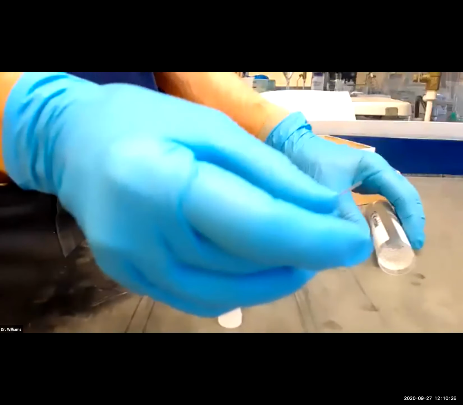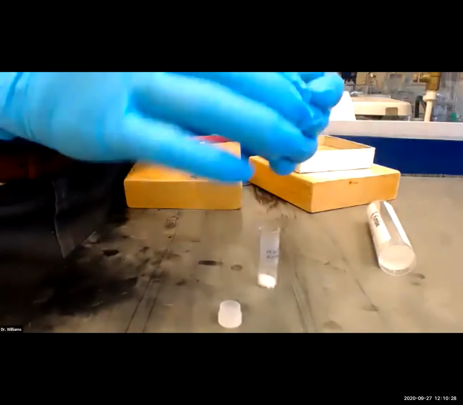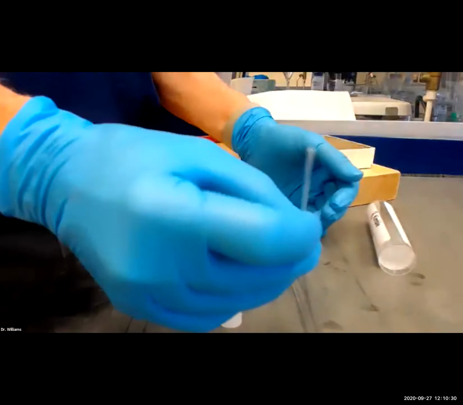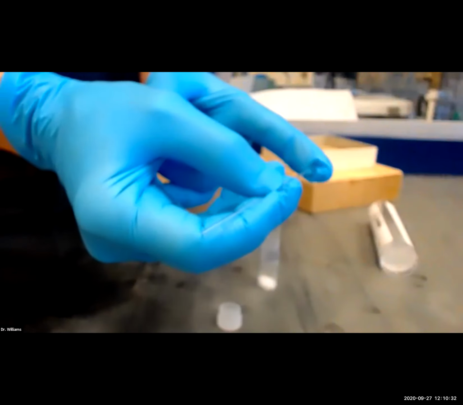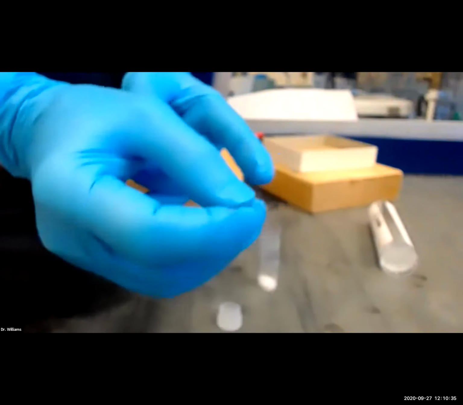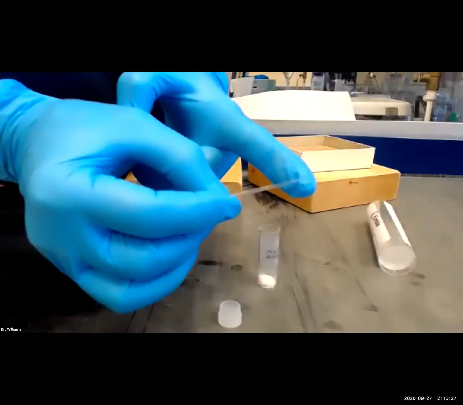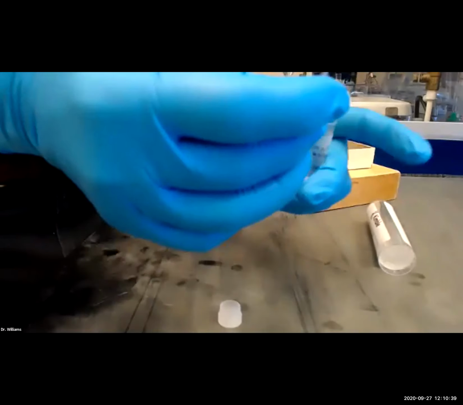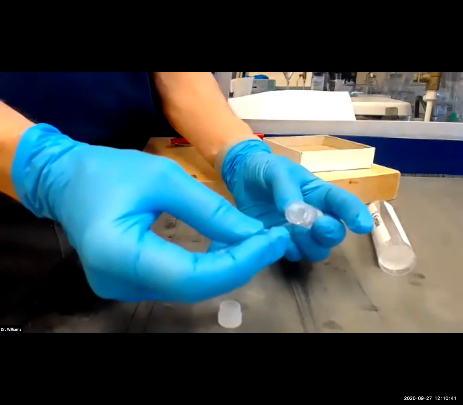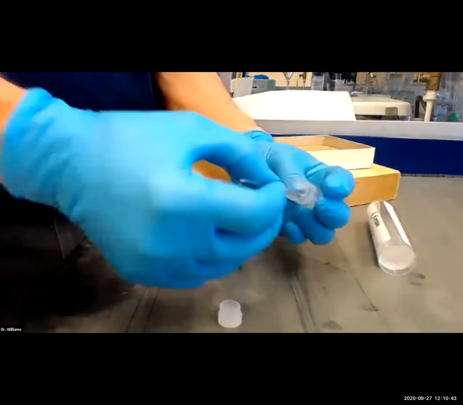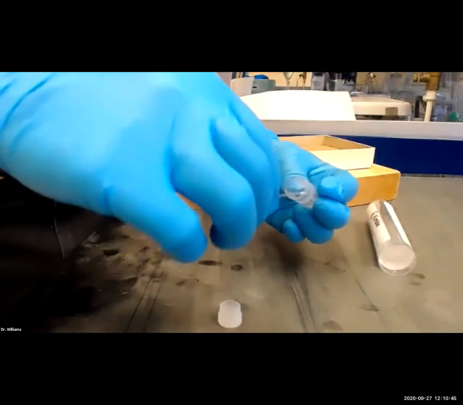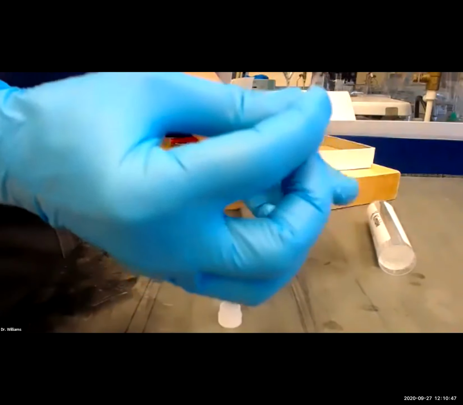Melting point tubes look something like this. I'm sure you heard the sound in the background there, which tells you can insert the sample. So there's a melting point tube. Check to make sure it's sealed on one end and open on the other end. So the open end obviously goes into the sample. You only need 3 or 4 millimeters of sample.